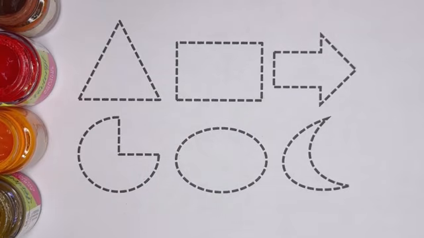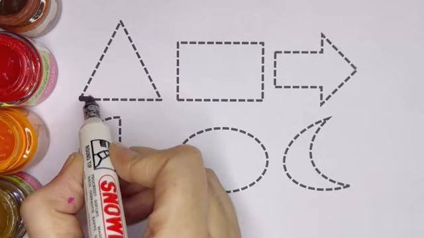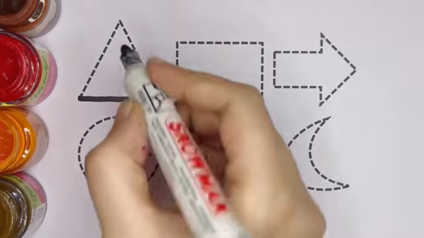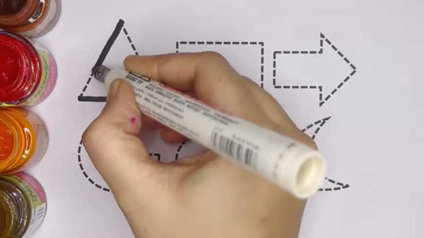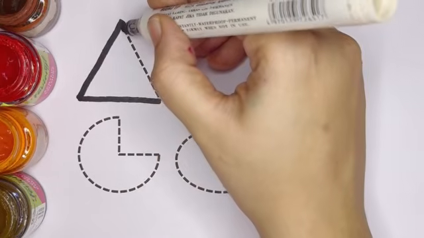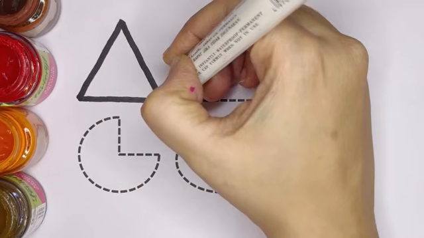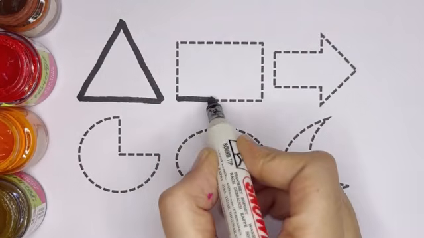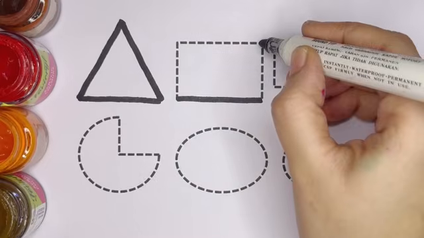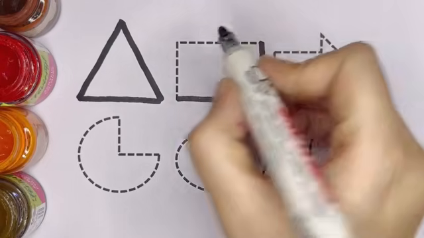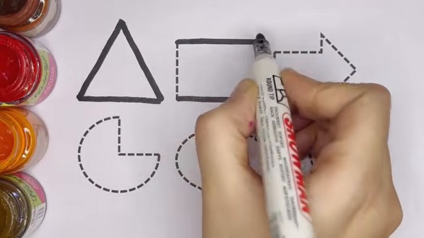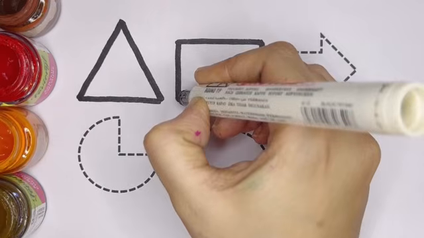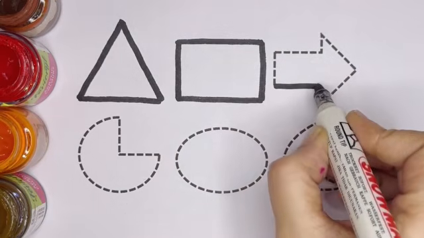Now let's trace the shapes. Triangle. This shape is called triangle. Rectangle. This is rectangle. Arrow.